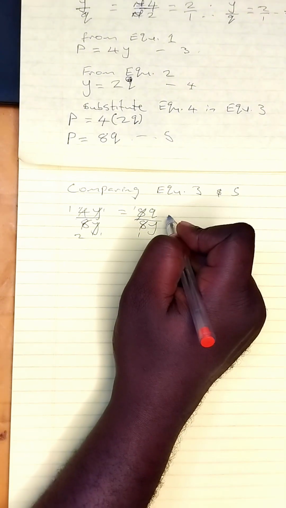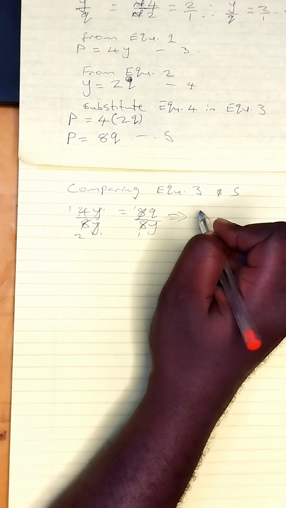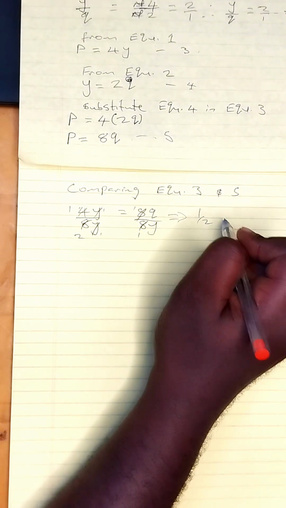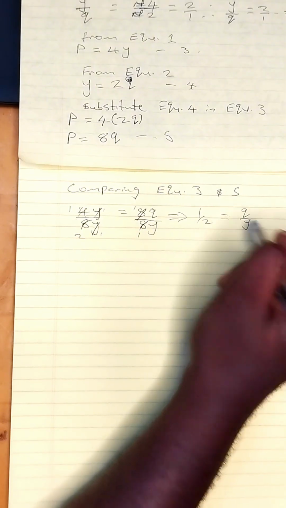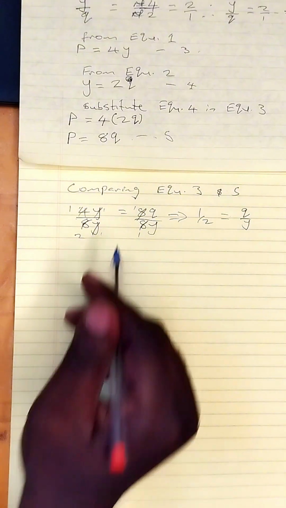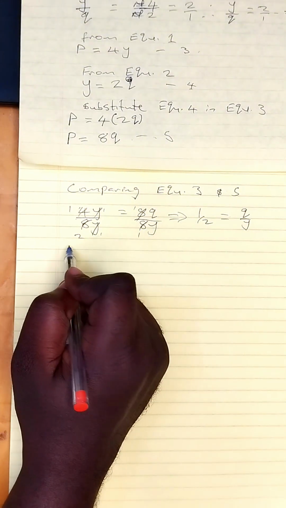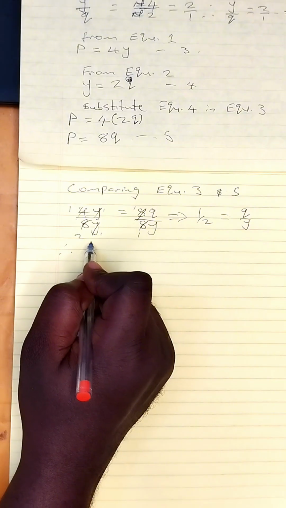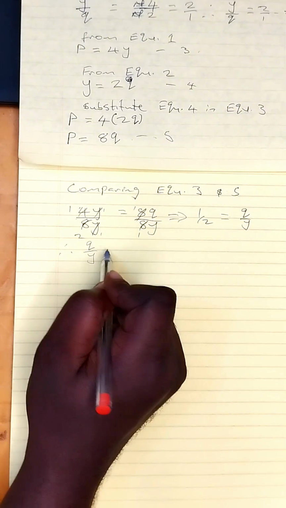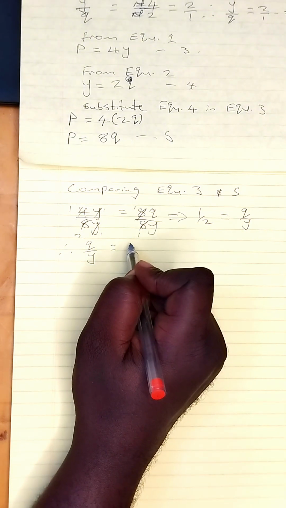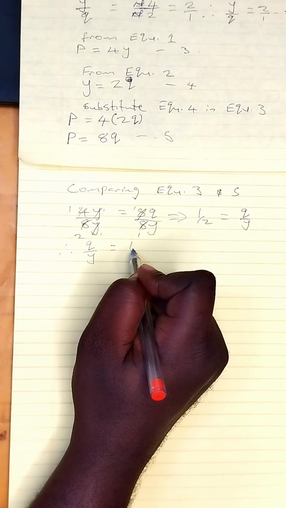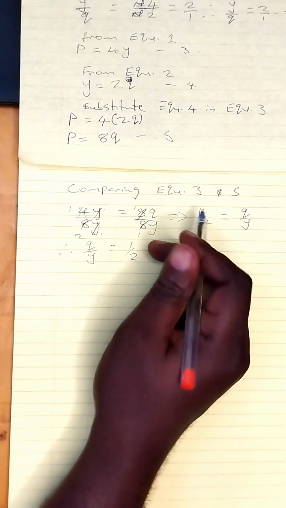So what you will be having now is 1 over 2 equals Q over y. That means Q over y is equal to 1 over 2.